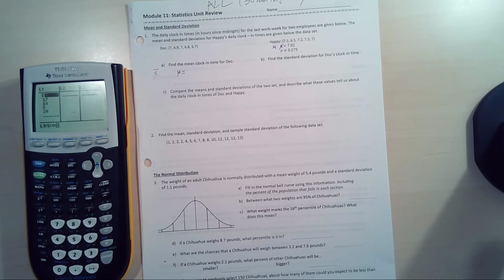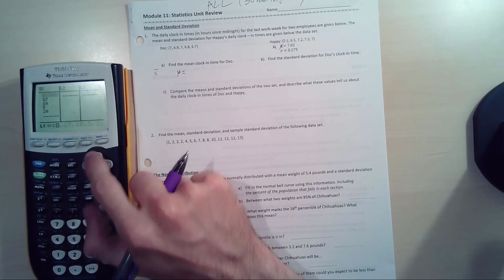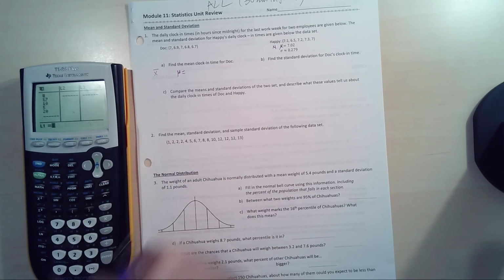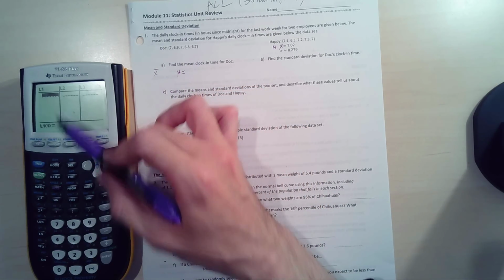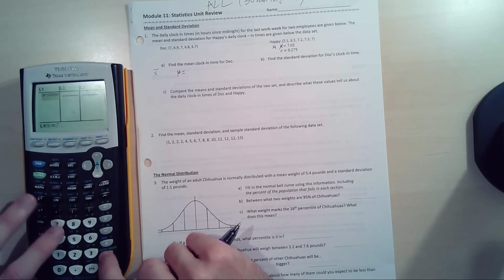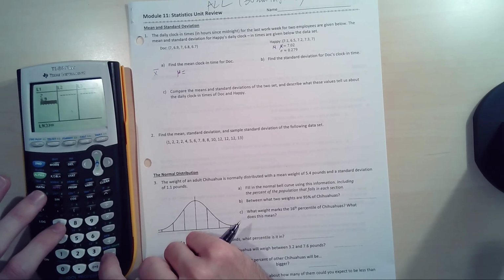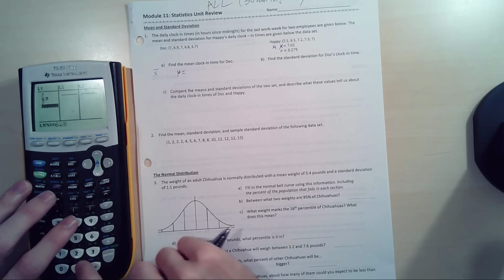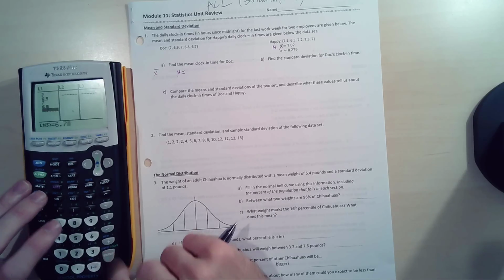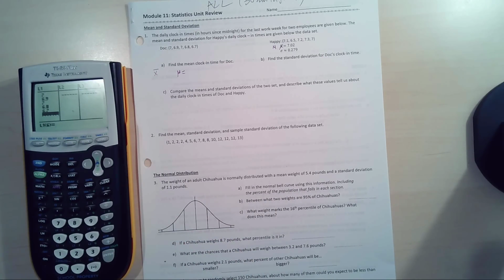After hitting stat edit, it looks like I already have a list in here, so I'm going to need to clear that off. So I'm going to scroll up to L1, hit clear, and then enter, and this clears off the list. Now I need to type in each one of these numbers in a single list. So 7, 6.9, 7, 6.8, 6.7. Once I've typed in all of these numbers into the list, I'm going to go ahead and hit second mode to quit out. Get back to our main screen.